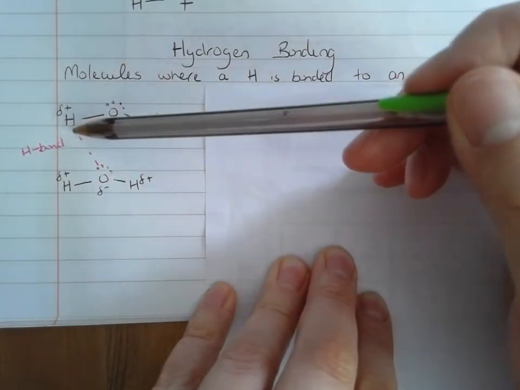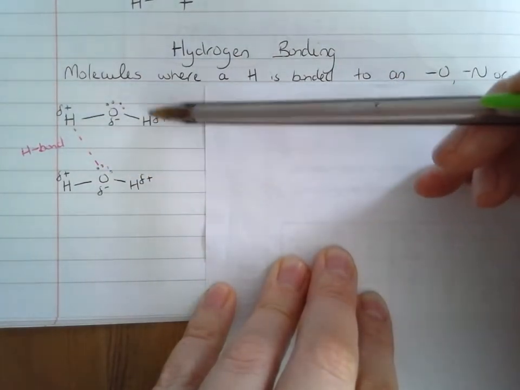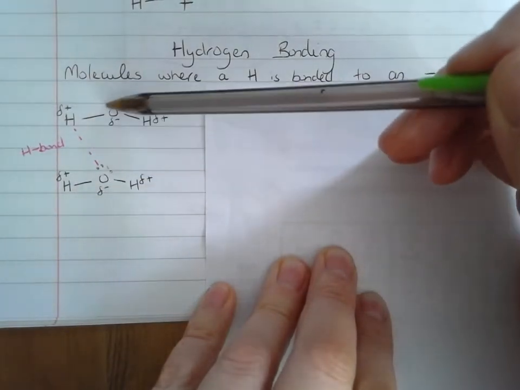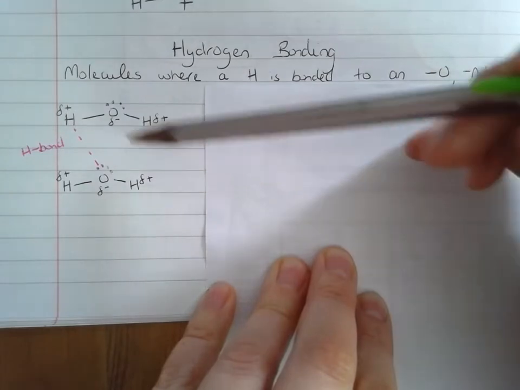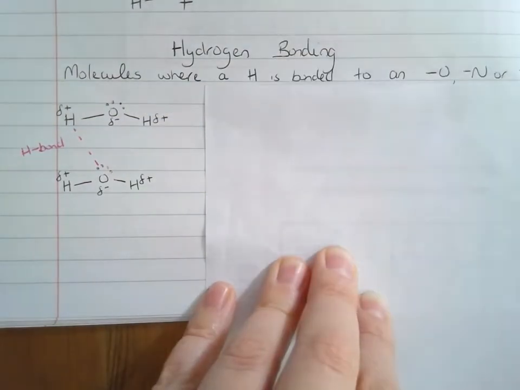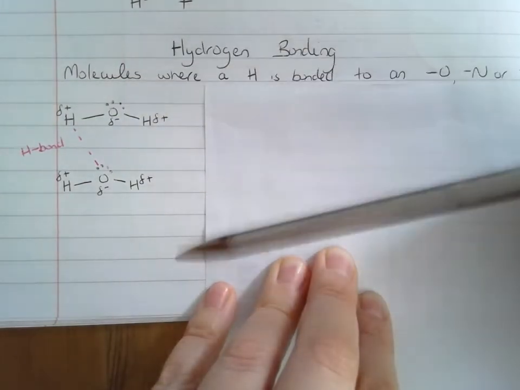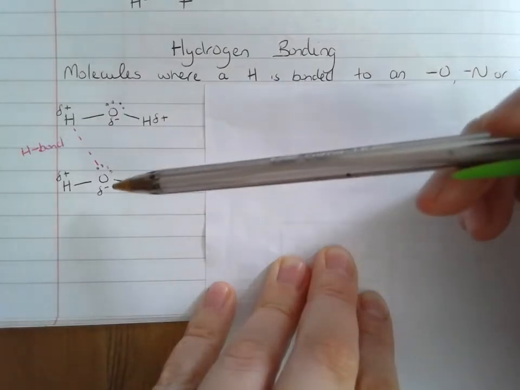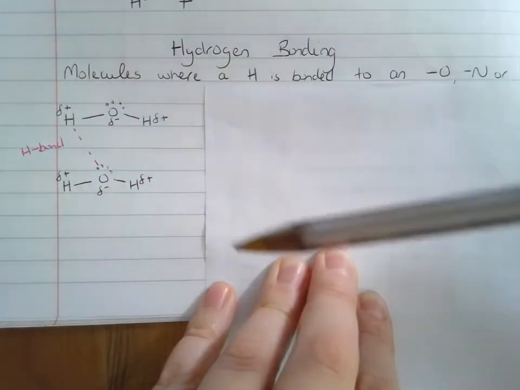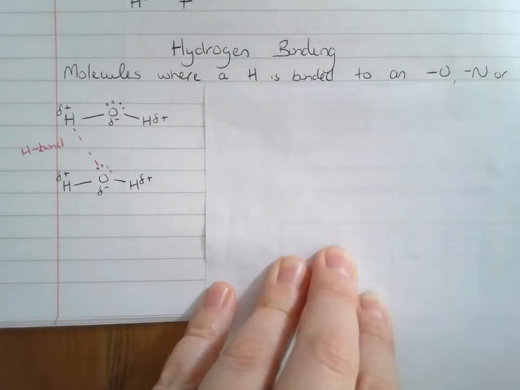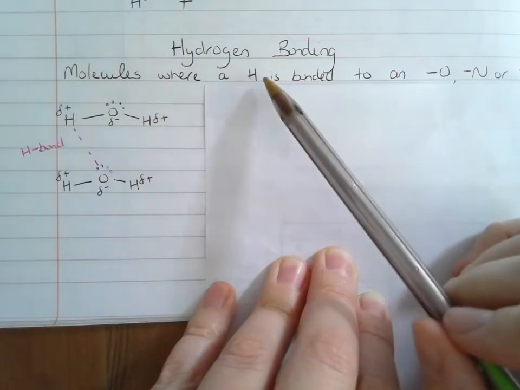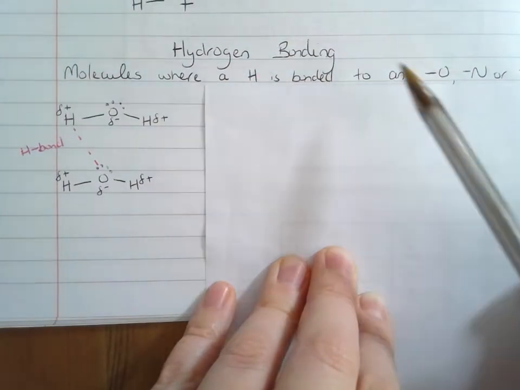I could have gone from this hydrogen to this oxygen lone pair, or from this hydrogen to this oxygen lone pair, or this hydrogen up to this oxygen lone pair. It has to go between the two different molecules. Pick a hydrogen with a delta positive charge in one molecule, and then pick the lone pair in the other molecule, and that is going to be your hydrogen bond. So this is an example of a molecule where you've got hydrogen bonded to oxygen.